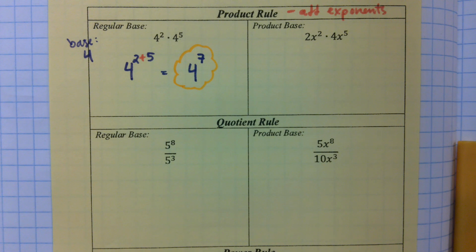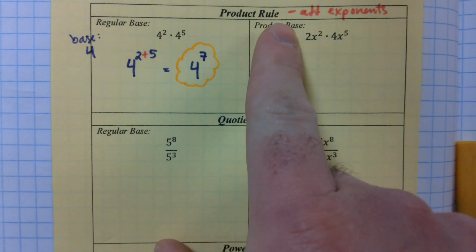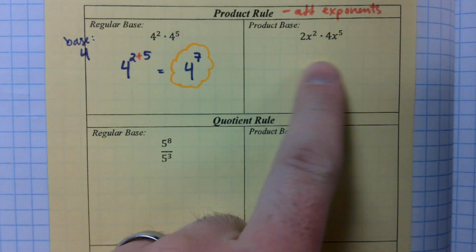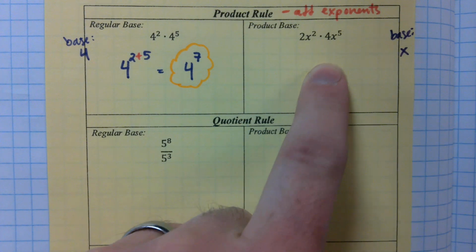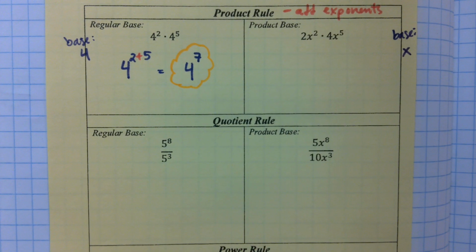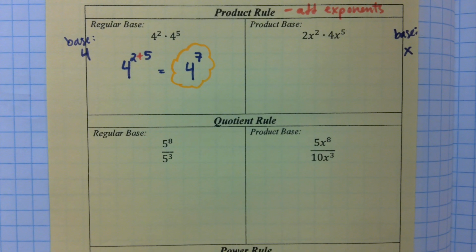Everybody with that so far? Yeah. Okay. Now, how is that different from when we have a product base? Well, what's my base over here now? X. What's my base over here? X. My base is not 2. My base is not 4. The 2 and the 4 are a separate thing almost.